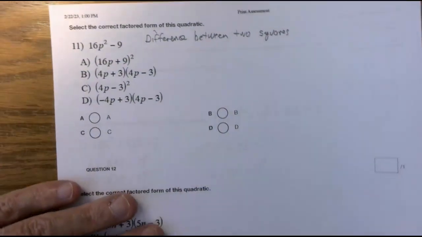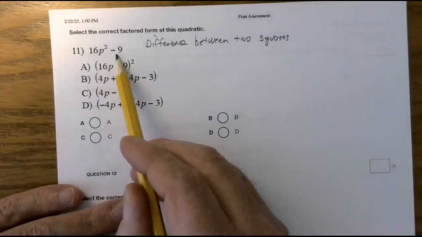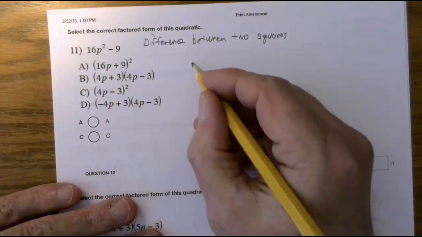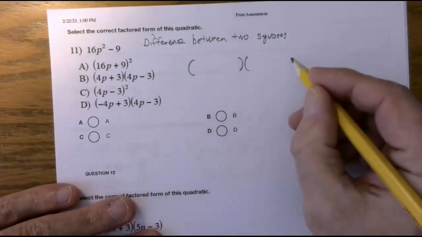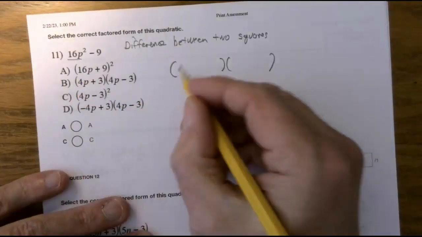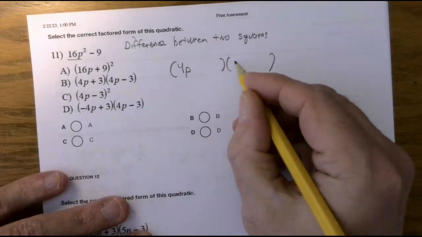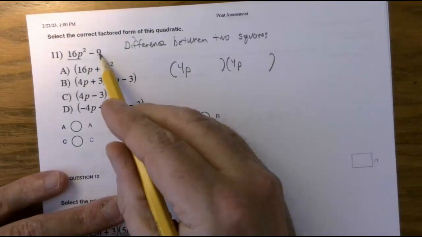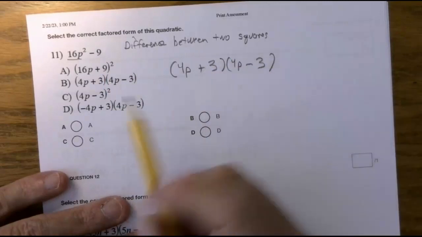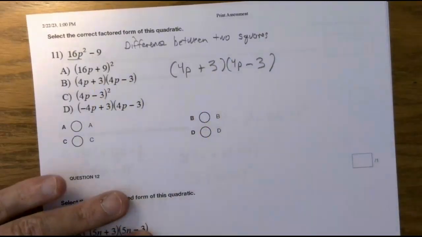All right, number 11. Guys, 11 is the difference between two squares. All right, again, it's a quadratic with two terms. So it factors into the conjugate pair, right? The square root of 16p squared is 4p, and that goes here and here. The square root of 9 is 3. And one's a plus and one's a minus. Guys, this is always a minus, so the signs are different.